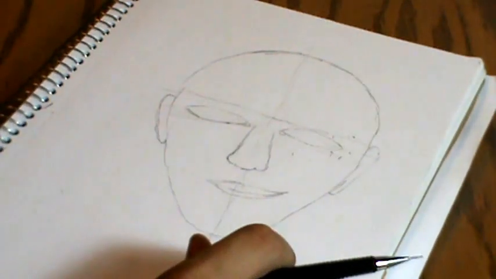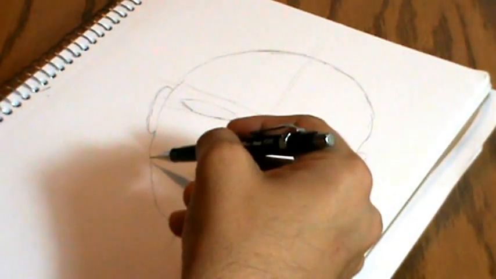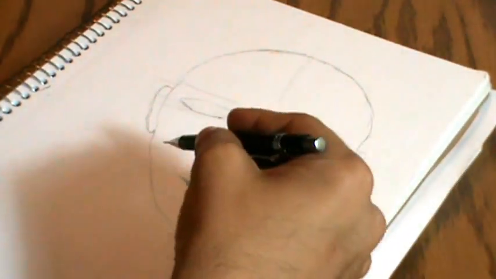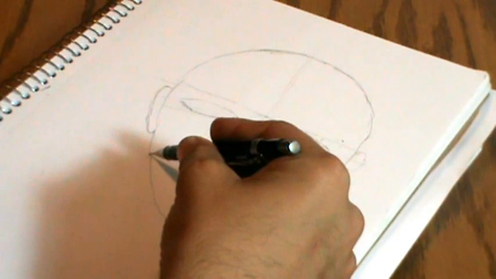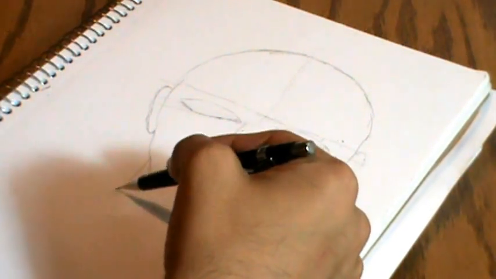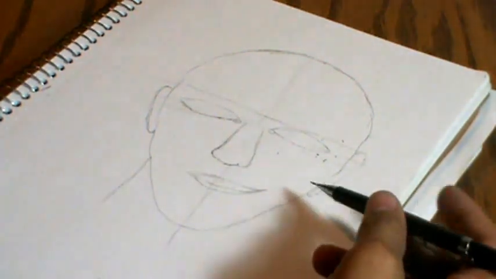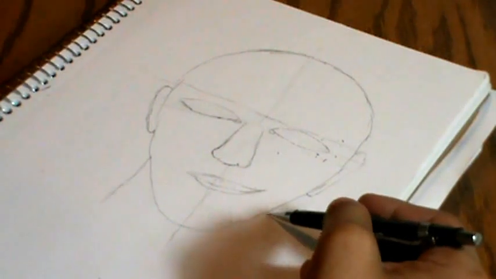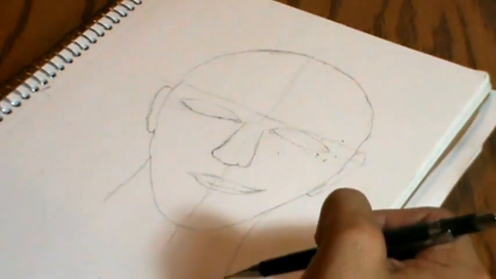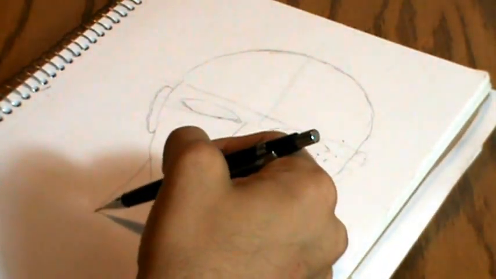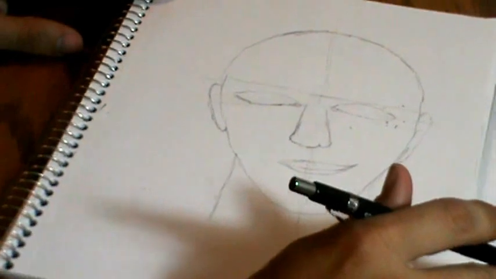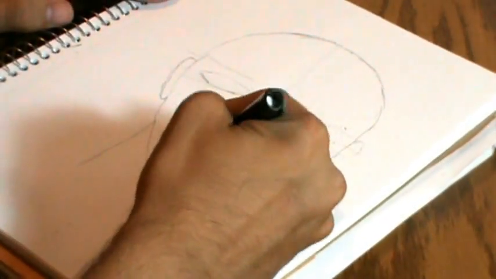Okay, let's give this guy a neck. Neck's pretty simple. All you gotta do is just find where the head will connect. And of course you can give him a fat neck or a skinny neck. We're gonna give him a little bit of a skinny neck. Like so. And now, let's take care of some of these lines.